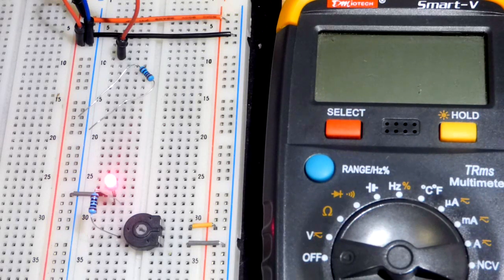So that's all good stuff to measure, give you a better idea how your components act electrically, and just get better at building stuff in electronics in general.